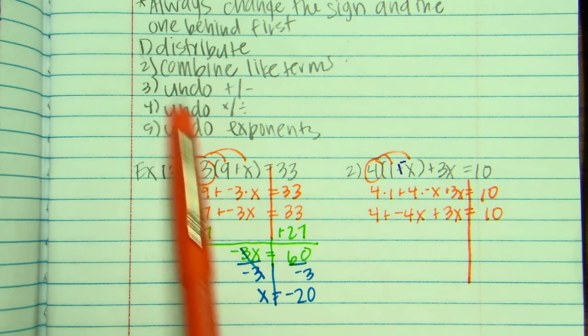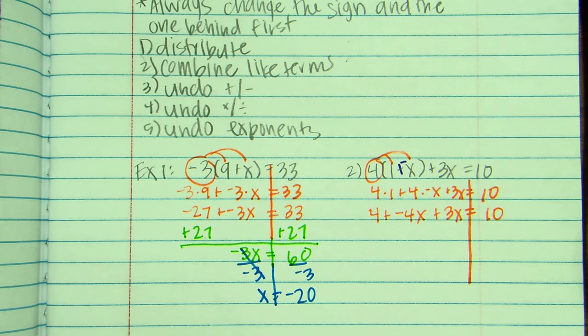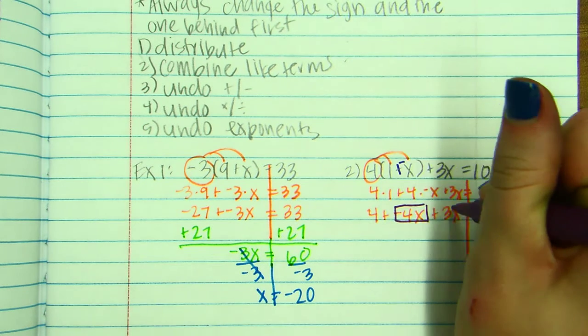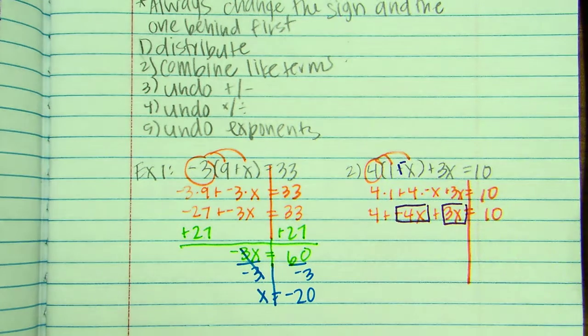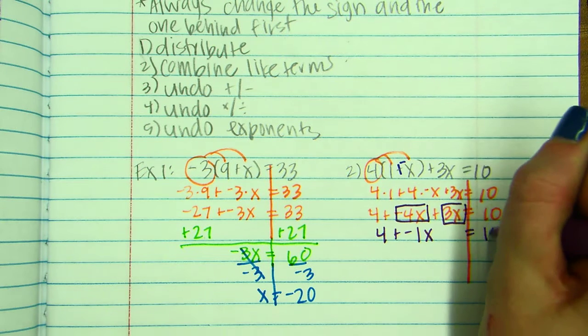And then I go into step 2, combine like terms. These two are like terms. The like terms have to be on the same side of the equal sign for me to combine them. So I can add the negative 4x plus 3x. Negative 4 plus 3 is negative 1. So I have 4 plus negative 1x equals 10.